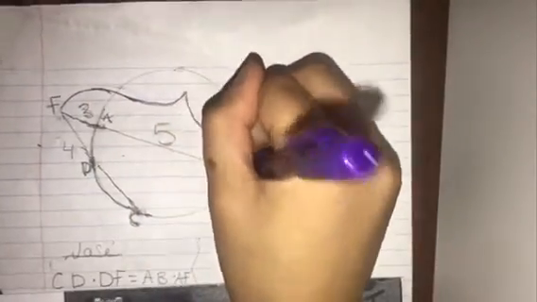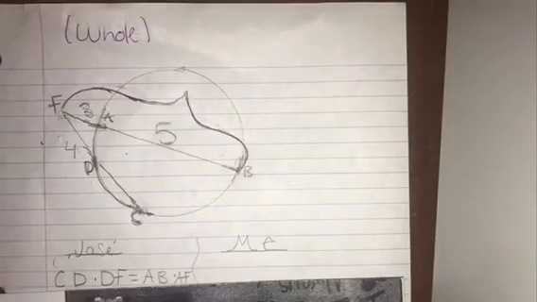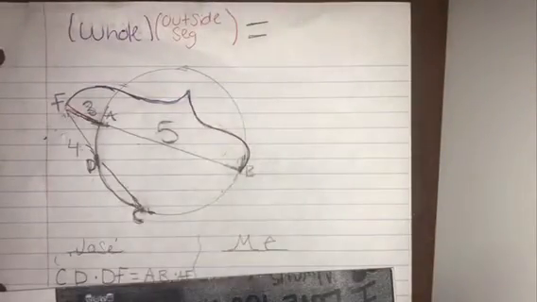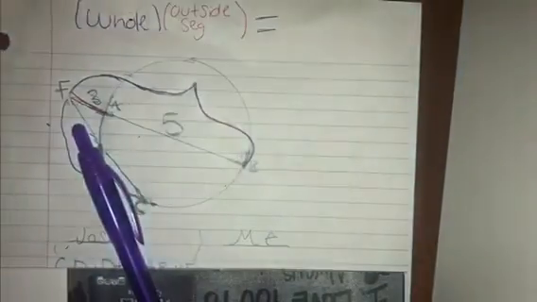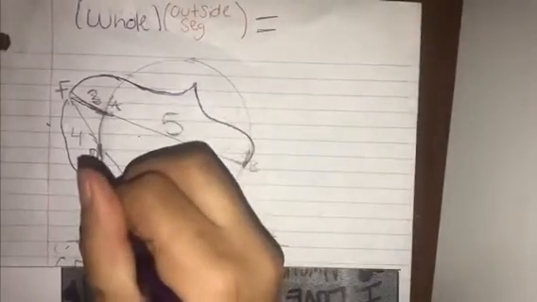You'll take this whole, so the whole, times this little outer segment right here. And that will be equal to this whole secant right here, this whole secant.